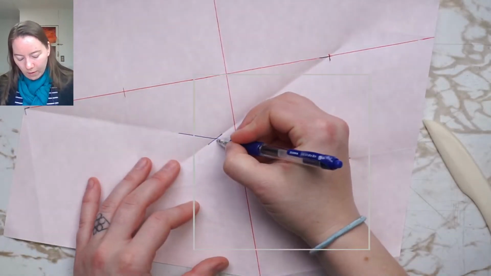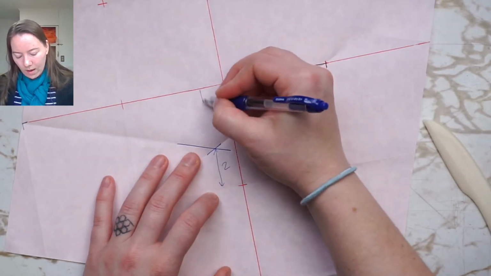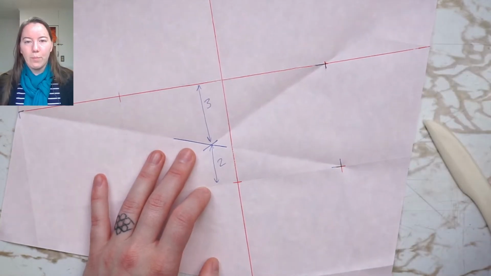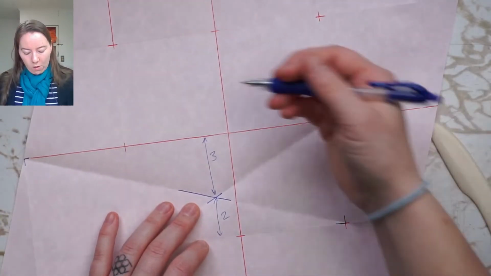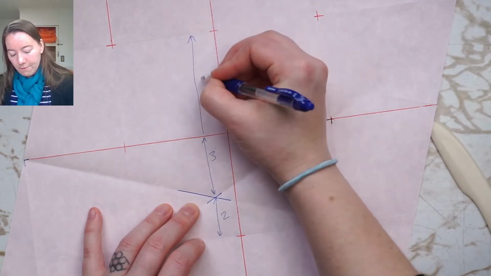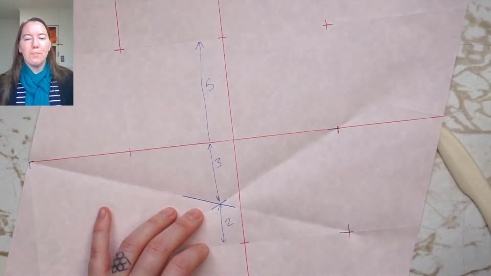So from here, I've got 2 spacings and 3 spacings. But I also have 5 more that I can use as well.